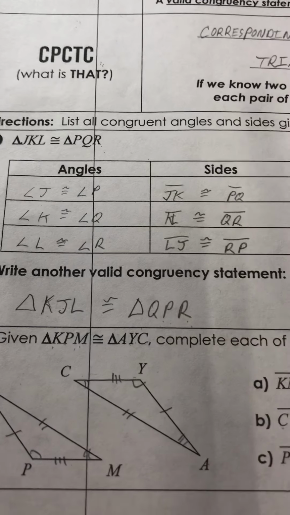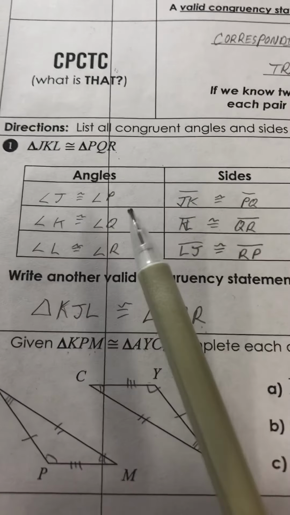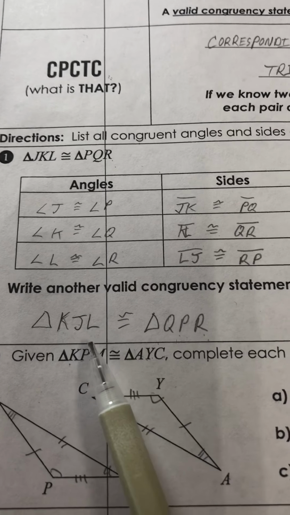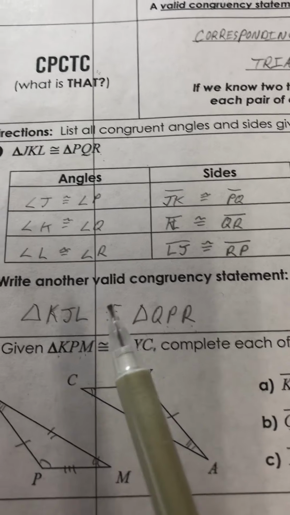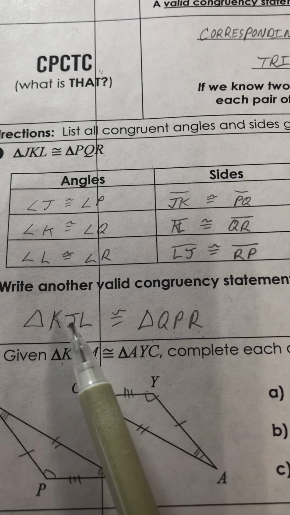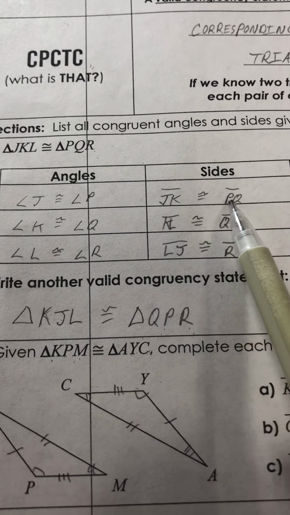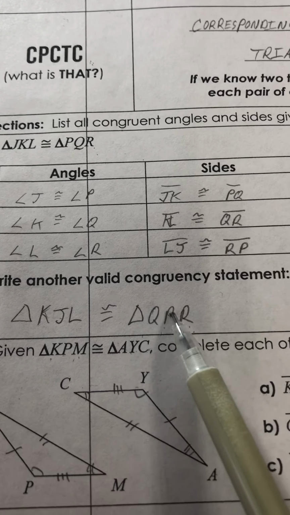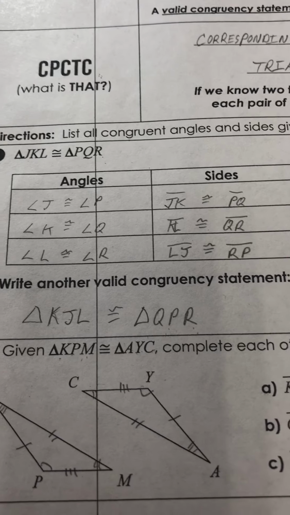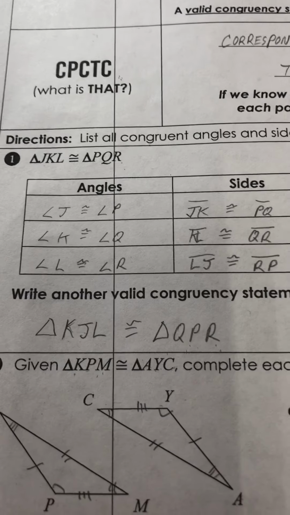I don't even have a picture, just the order of these, how the angles would be congruent and how the sides would be congruent. Here's another valid congruency statement, and notice that if I wanted side KJ, it would be QP. It still works. So make sure your valid congruency statements still work.